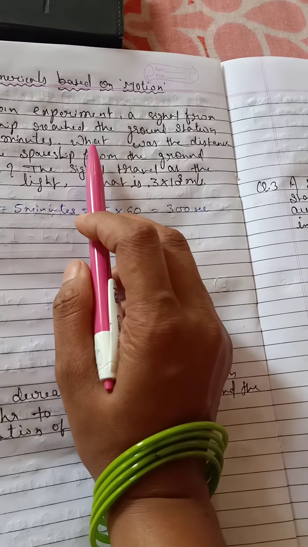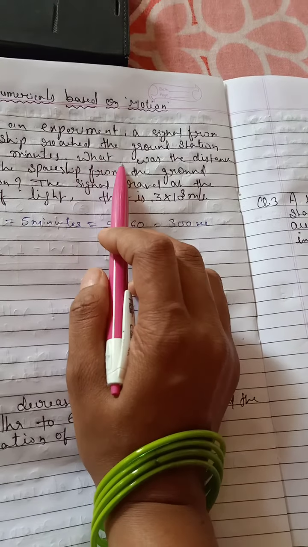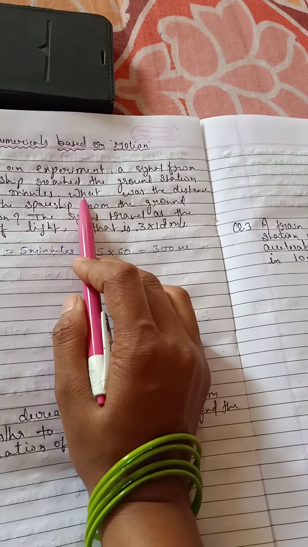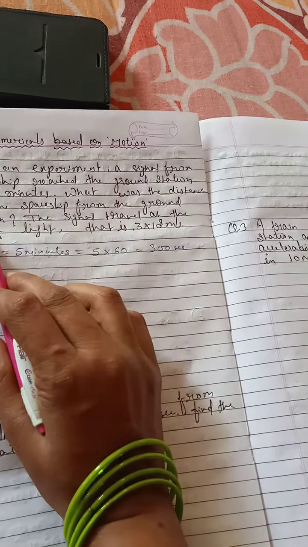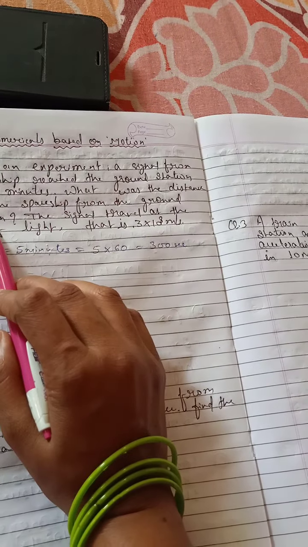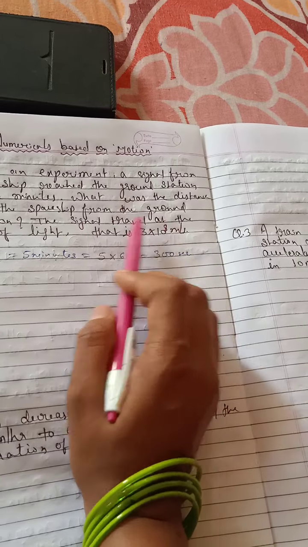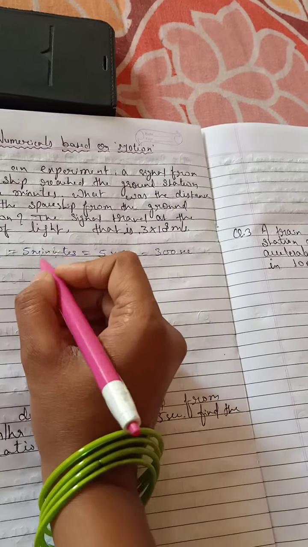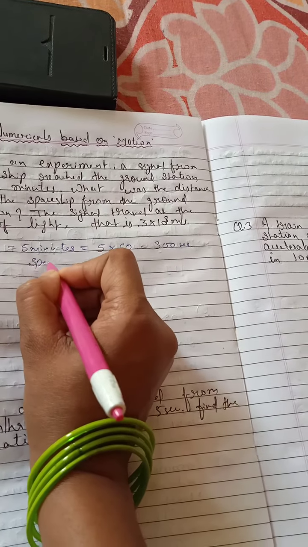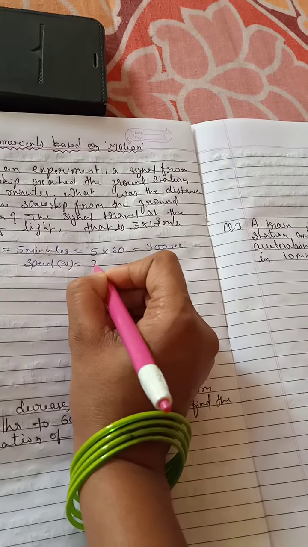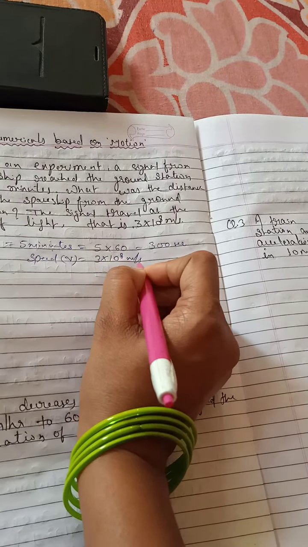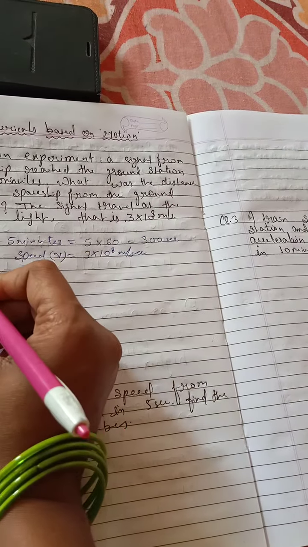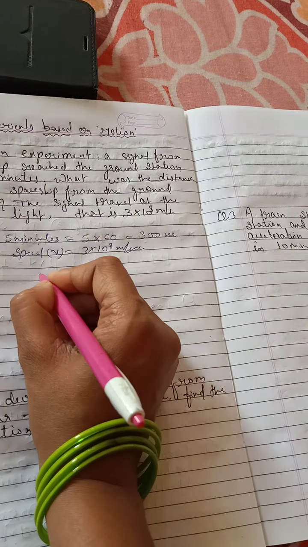Now the next line is: what was the distance of the spaceship from the ground station? We have to find the distance of the spaceship from the ground station. The signal travels at the speed of light, 3 into 10 to the power 8 meter per second. So speed is also given, that is 3 into 10 to the power 8 meter per second. Now we have to find the distance.